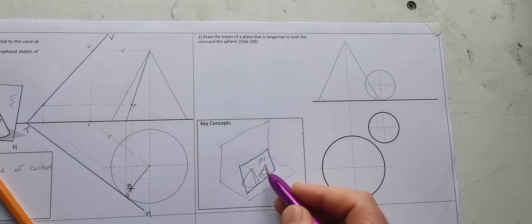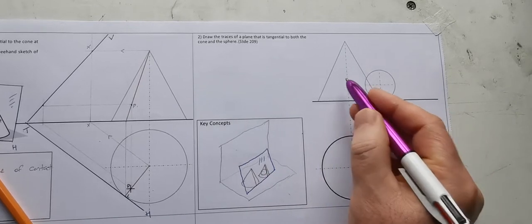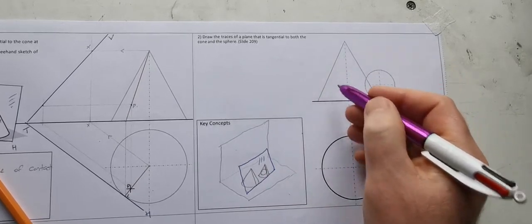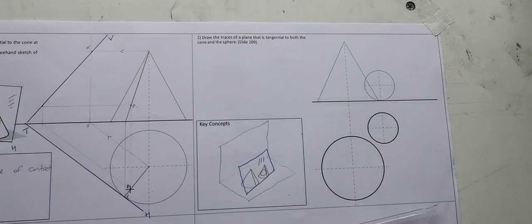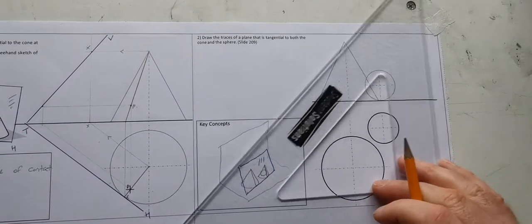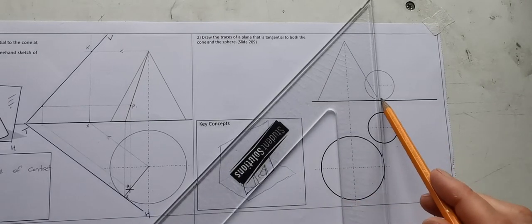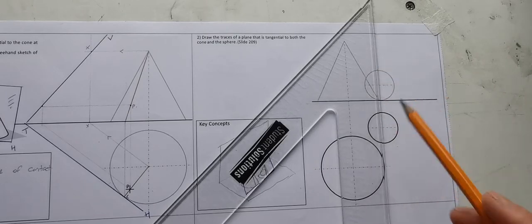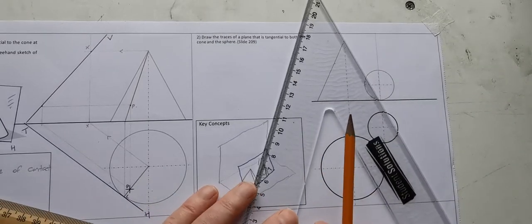That you make a second cone that is tangent to the sphere, and the second cone has to be parallel to the first one. So let's do that first, okay? So my parallel cone, the apex is going to be up here. So I'll just get the slope of the first cone here.